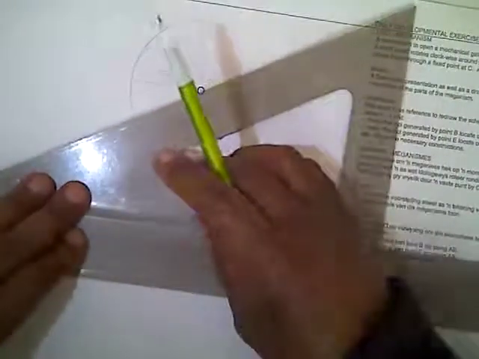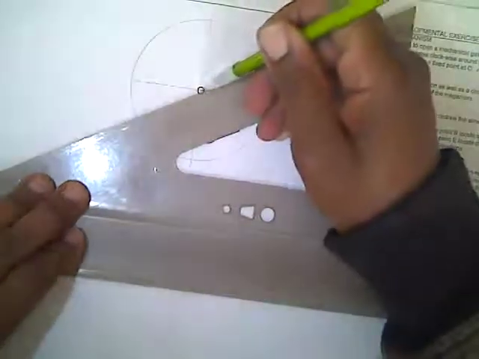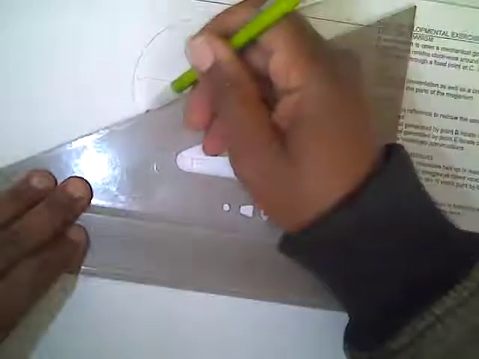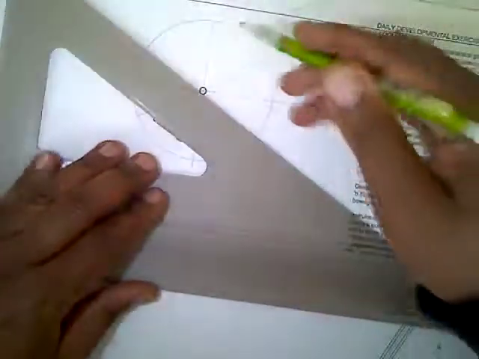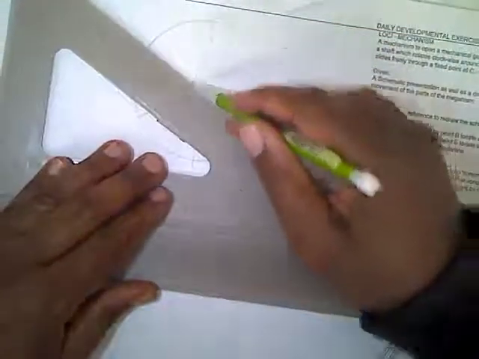My A is 30 degrees here from the horizontal line. Now if it is 30 degrees, there is my 30 degrees. I might as well divide it because it's going to rotate.